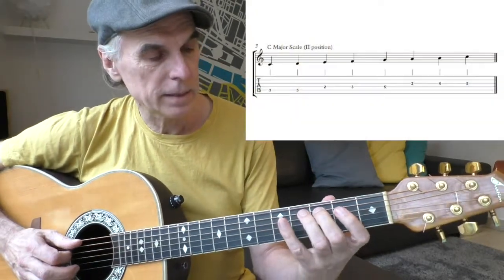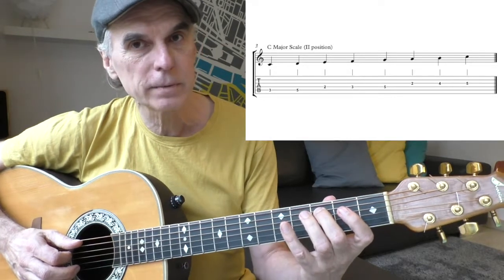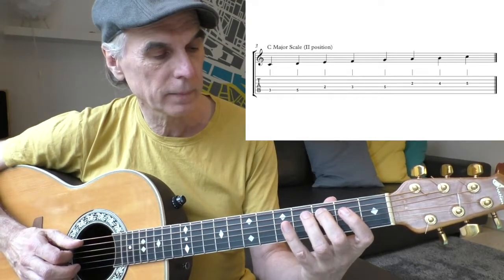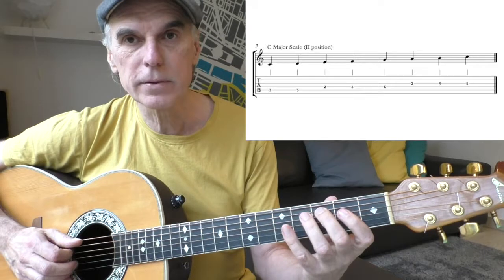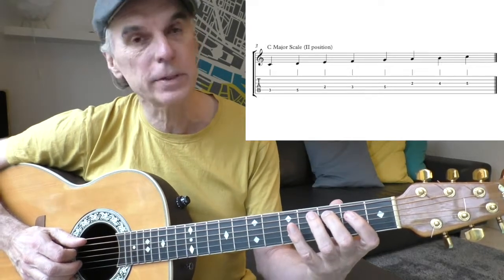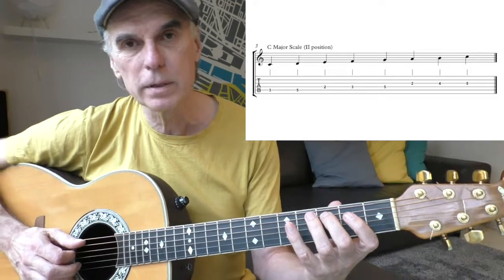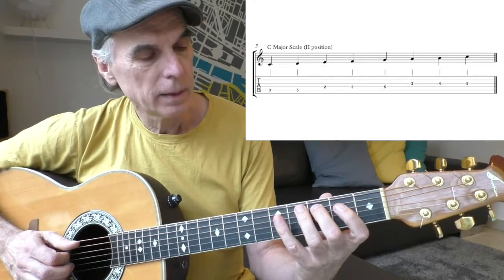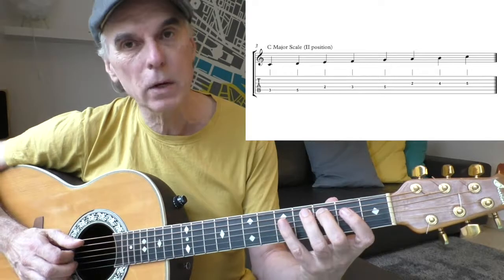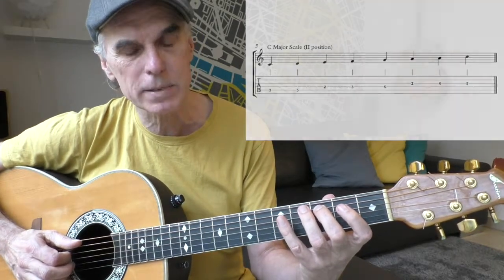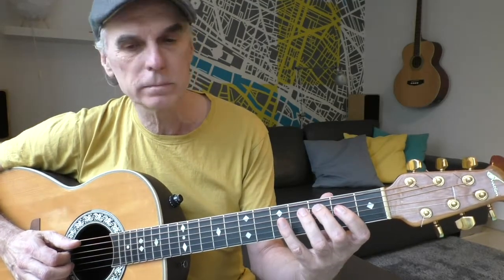C, our root, is on the 3rd fret of the A string. That's the first note. And in the notation system, it is the first ledger line below the G clef. And now we know the C major scale has whole steps and half steps. So between 3rd and 4th is a half step, and between 7th and 8th is a half step. So all the others are whole steps.